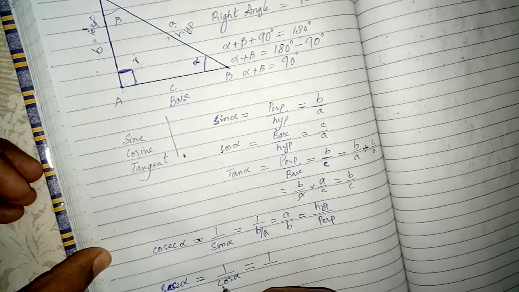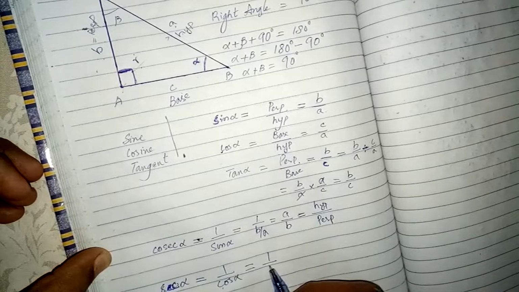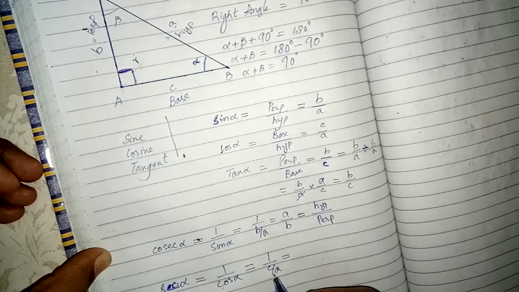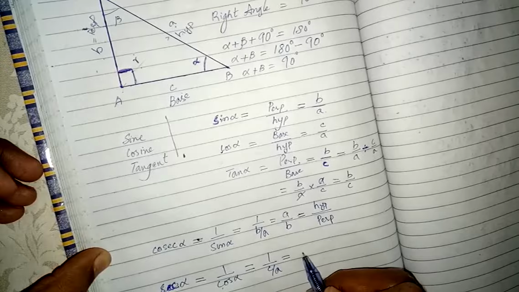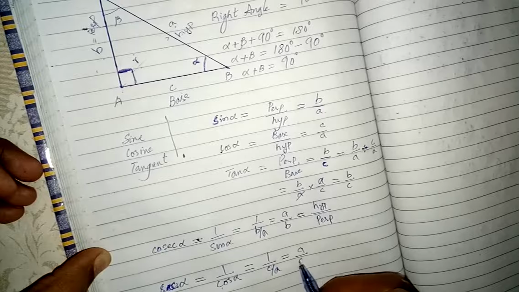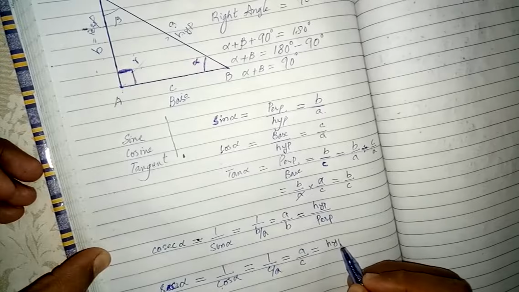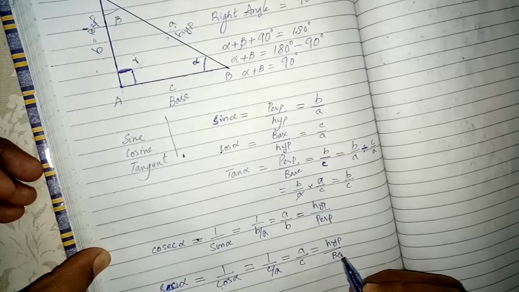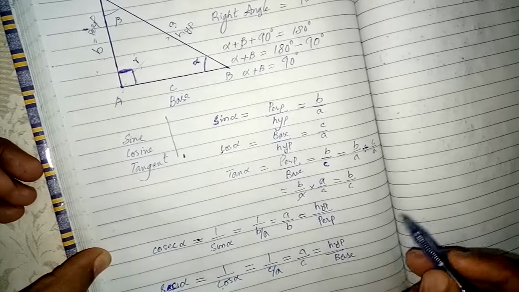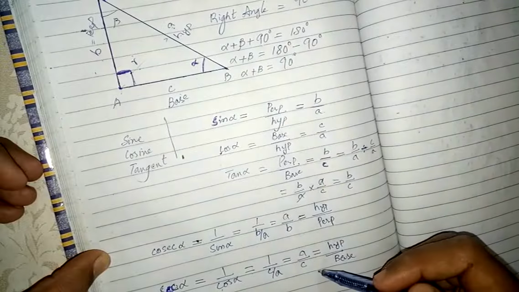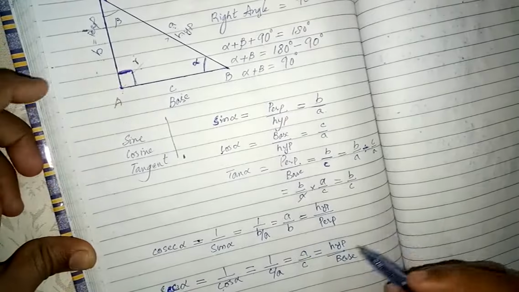So what is 1 over cos alpha? 1 over, what is the value of the cos alpha? Cos alpha is C over A. If A is divided by C, it will multiply with 1, so it will become A over C, which will become simply hypotenuse over base, because A is our hypotenuse and C is our base.